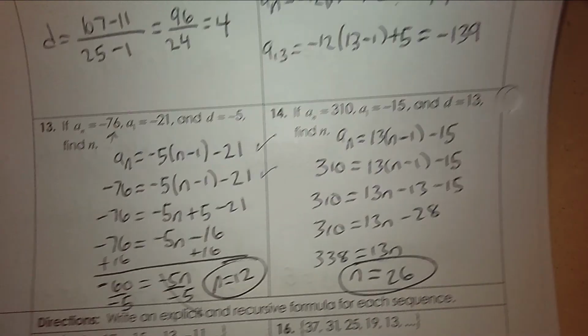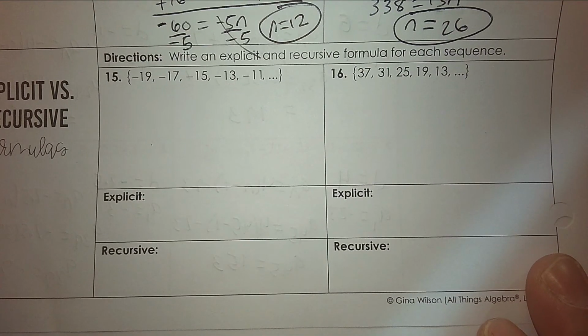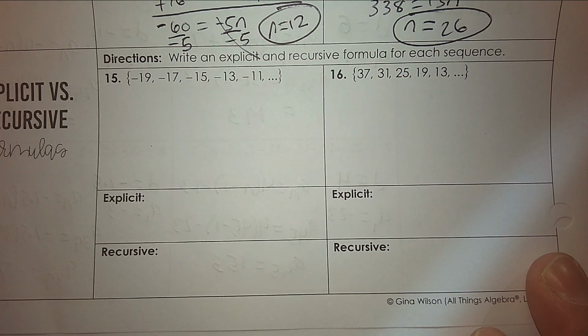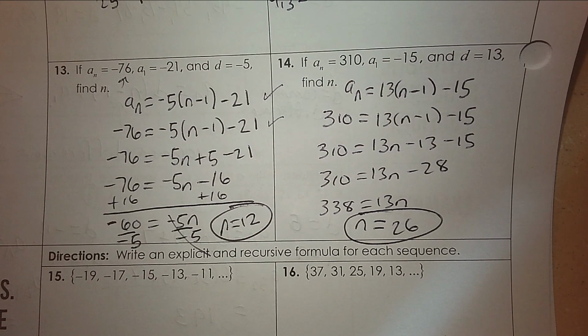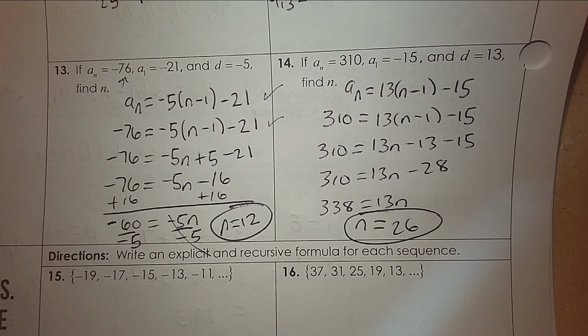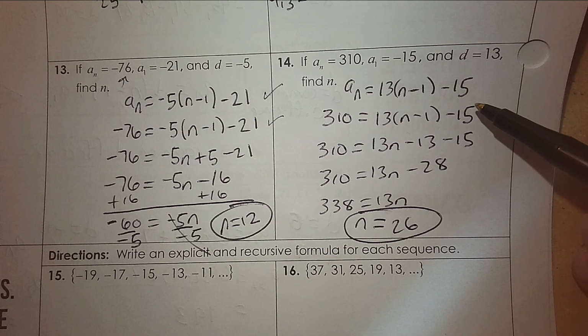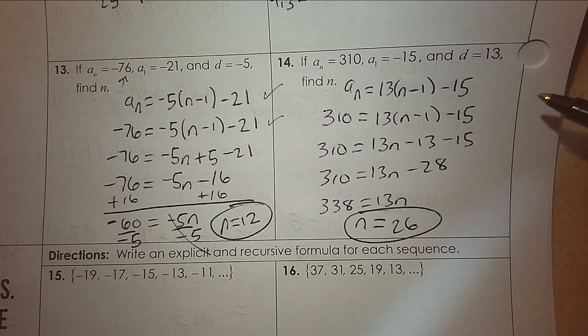Now, let's go back to understanding explicit versus recursive. For the quiz, do we have to use that formula? What formula do you want to use? Well, like to find the n. What did you do to find the n? Oh, I just found the difference. The difference is given, right, which is 13? For 310, I just added 15. And then I got 325, I think, and I just divided by 13, and I got 25, and I added 1.